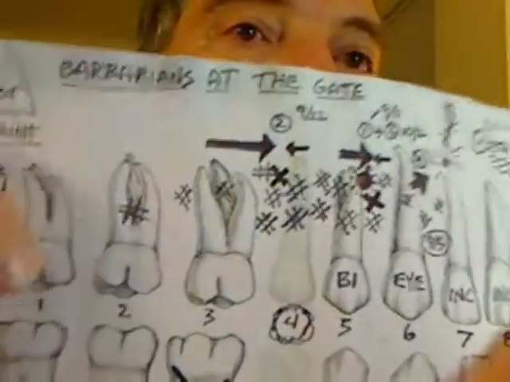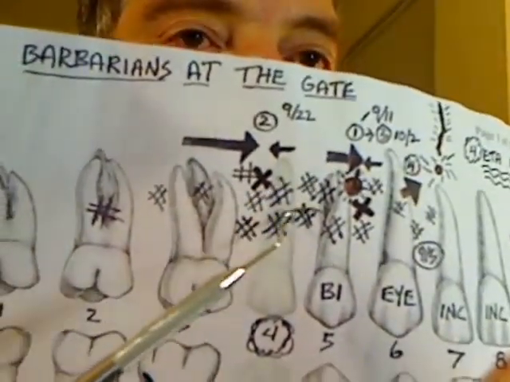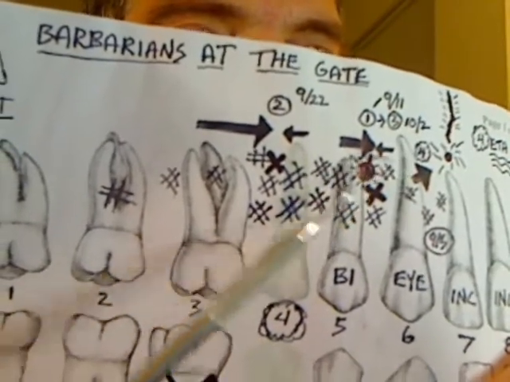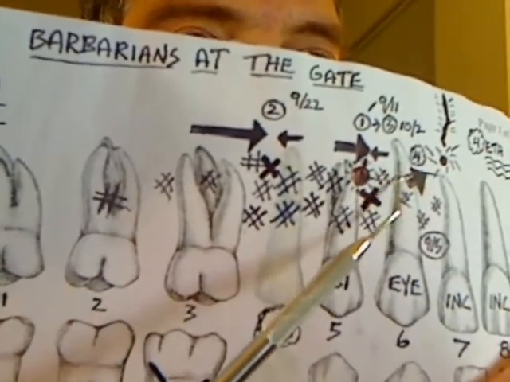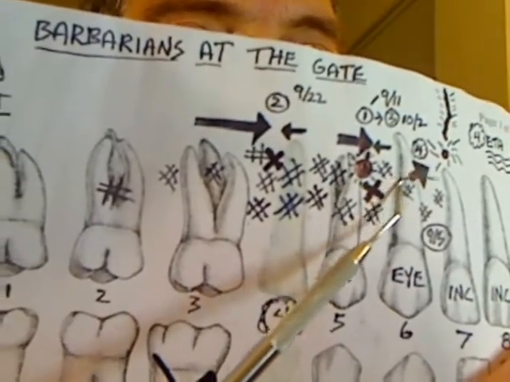The main part of the abscess is on the first molar, the bicuspid, the back of the eye tooth, and the incisor. The incisor has a nerve problem which comes from the eye tooth. The eye tooth is longer than the incisor, so the abscess has traveled up the back of the eye tooth, and there it affects the incisor and affects the nerve. I've been working on this for roughly a month.